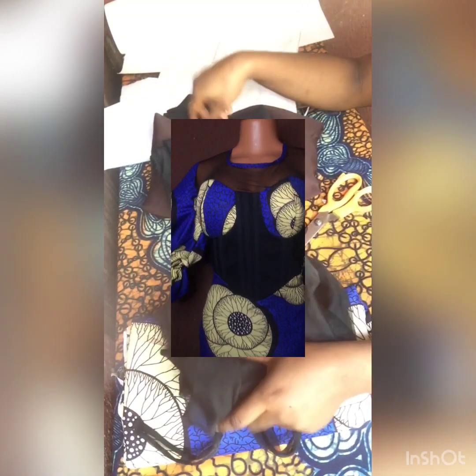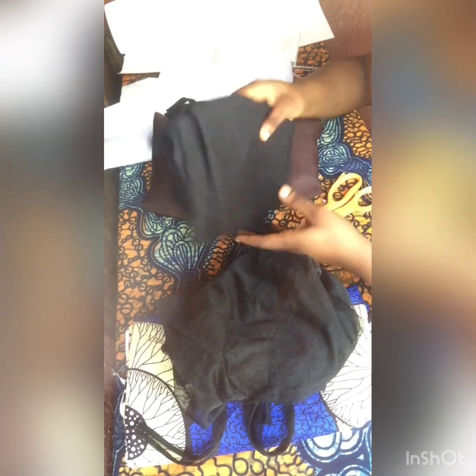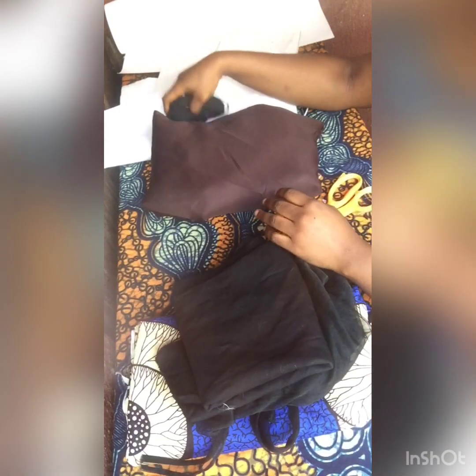And you can see I'm already displaying the fabrics I'll be using for this dress. I have my Ankara print fabric, that's the blue one. I have my black net, and the one I'm holding is a calico material, and it's a bit stretchy. I have my bias, my lining, my wording, and my boning as well.